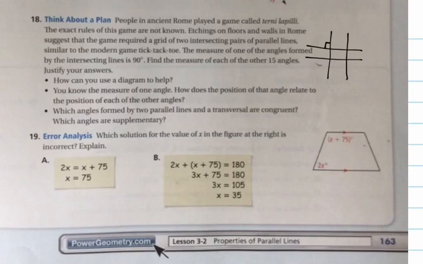Find the measure of each of the other 15 angles. Justify your answers. Here, let's justify it real quick. So they're all going to be 90. And let's look at why. Linear pairs are going to be 90. Vertical angles are going to be 90. Alternate interior are going to be 90. Alternate exterior are going to be 90. Corresponding is going to be 90. All those theorems point us to the fact that they're all going to be 90.